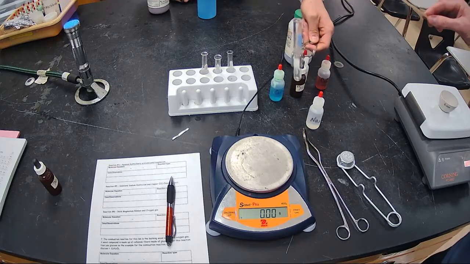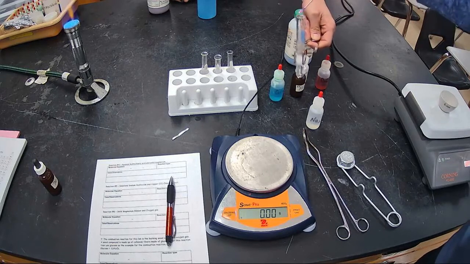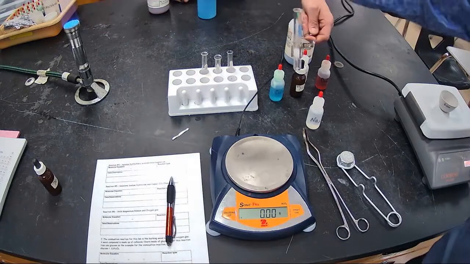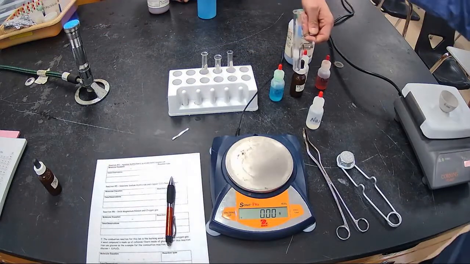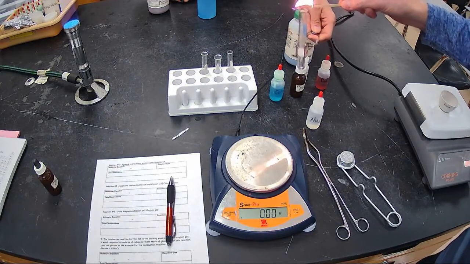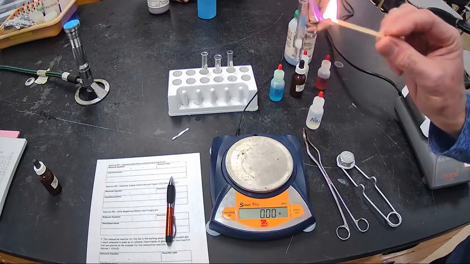Hey! Yeah, would you look at that? Wow! Do it again! It doesn't happen usually more than once. We can try it. I don't think it will, but sometimes we get a second reaction out of it. Oh, disappointing. No second reaction, but we have the wooden splint burning.